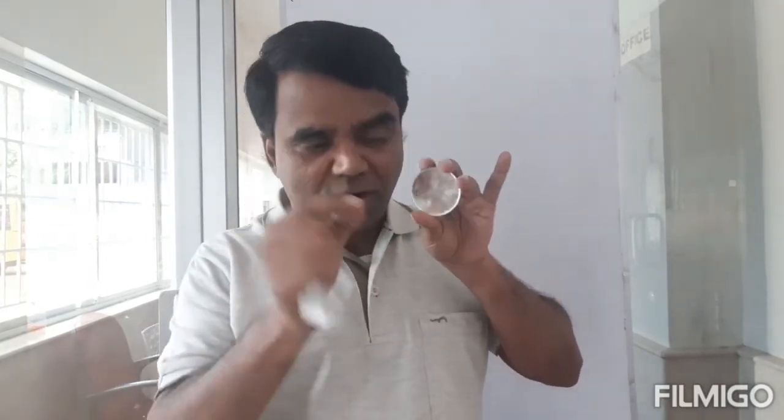A ray from this tip will hit here, here, here, everywhere. The bunch will hit here. But I would be interested only in one or two rays, because I know that all these rays, the bunch of rays from one tip, one point, will obey the law of reflection and converge at one particular point.